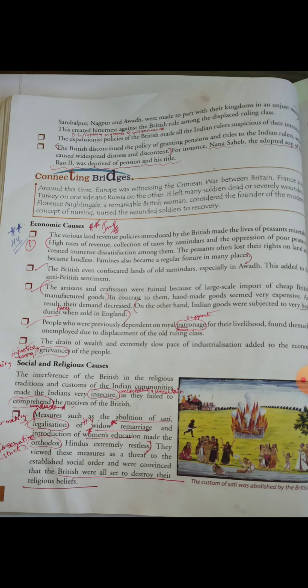Moving on with the second cause under the political causes. Secondly, the British introduced various policies of expanding British territories in India, which created suspicion among the Indian rulers. So, we find that the British were mainly interested in producing new strategies and policies which would give them more power and control of the Indian territory.